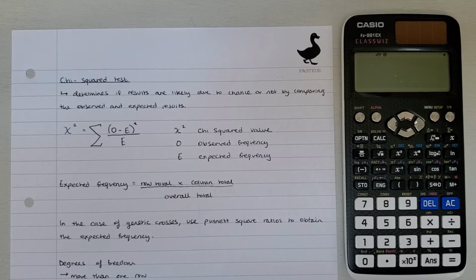In this video we're going to be going over the chi-squared test. This is a test to determine if results are likely to be due to chance or not by comparing observed and expected results. We're going to be comparing the chi-squared value to critical values from data booklets.